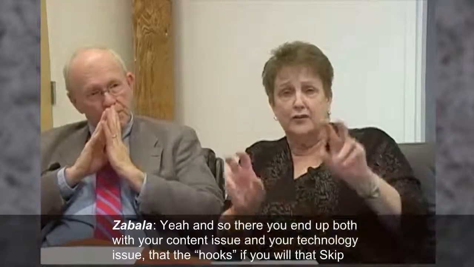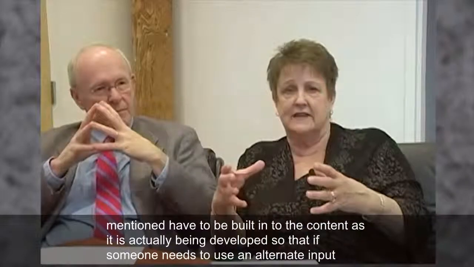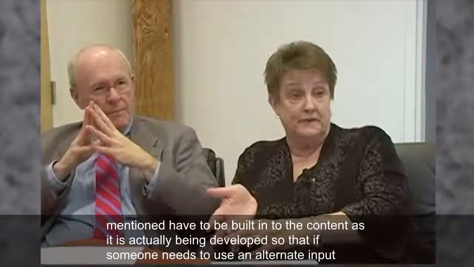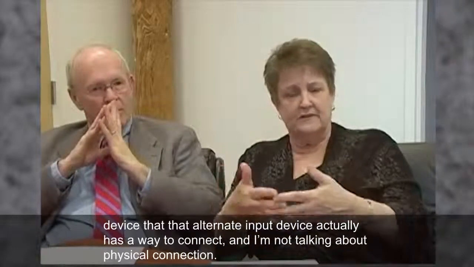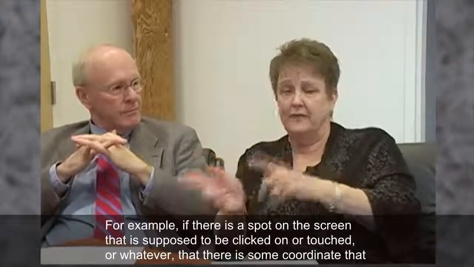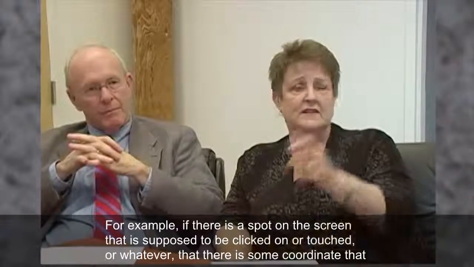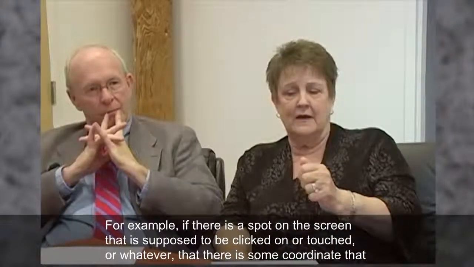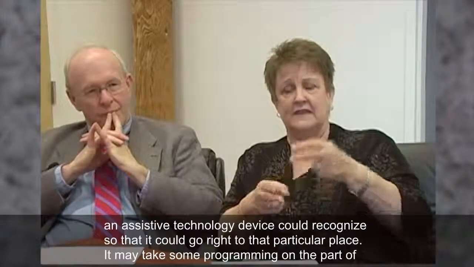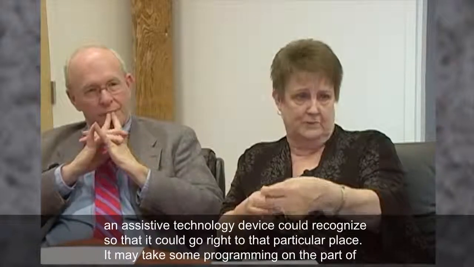That the hooks, if you will, have to be built into the content as it's actually being developed, so that if someone needs to use an alternate input device, that device actually has a way to connect. And I'm not talking about physical connection, but for example, if there is a spot on the screen that is supposed to be clicked on or touched, there's some coordinate that an assistive technology device could recognize so that it could go right to that particular place.